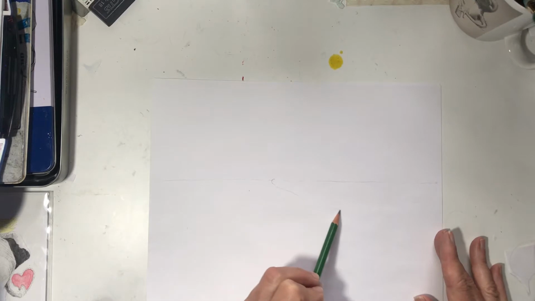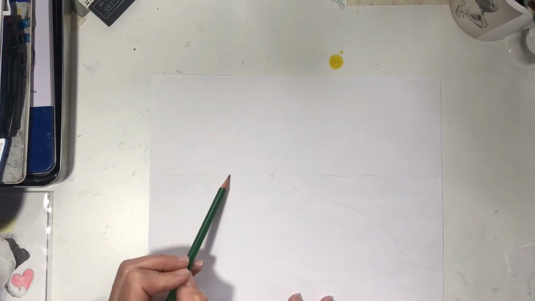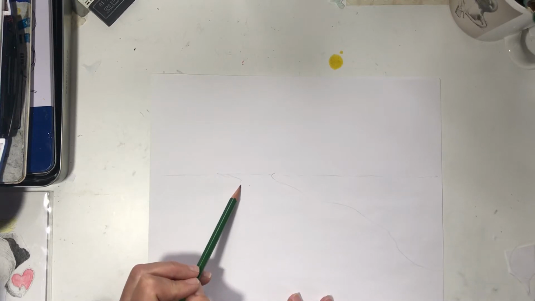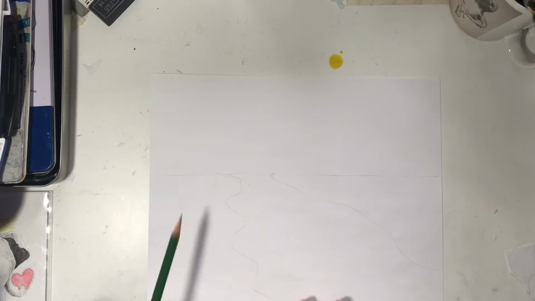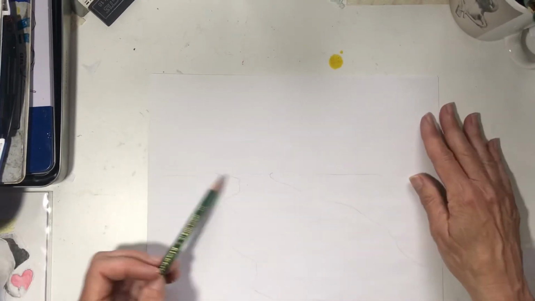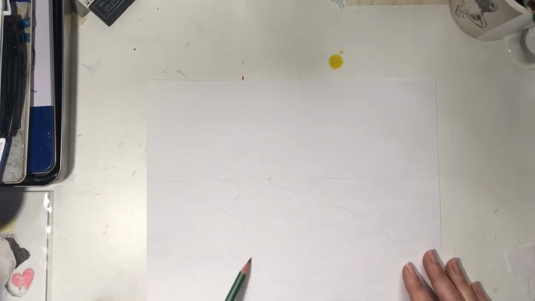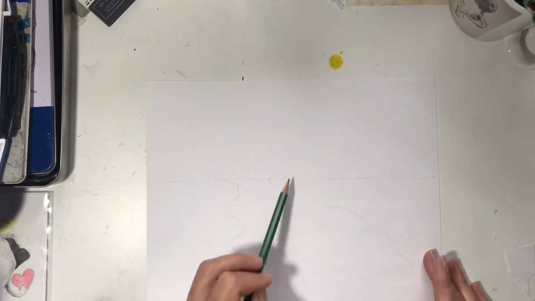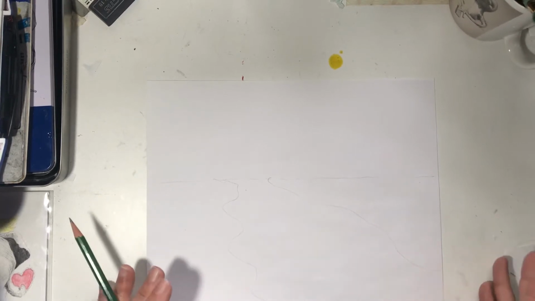Maybe around like this, and then maybe like this. So you could see it's not a shape. Well, it's an organic shape. It's not a circle. It's not a square. It's like a blob.